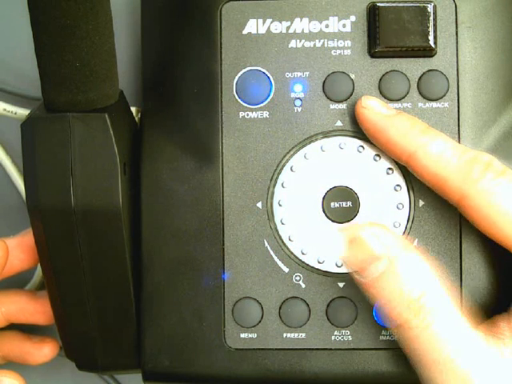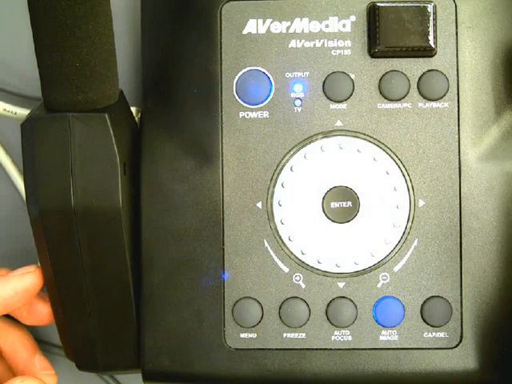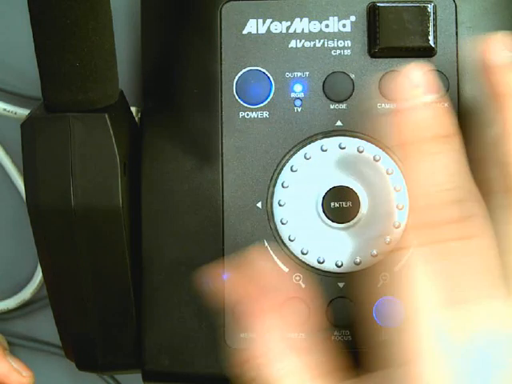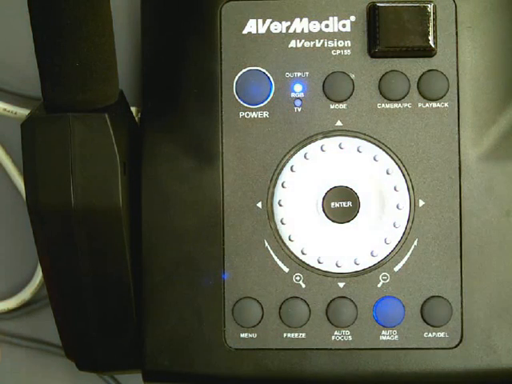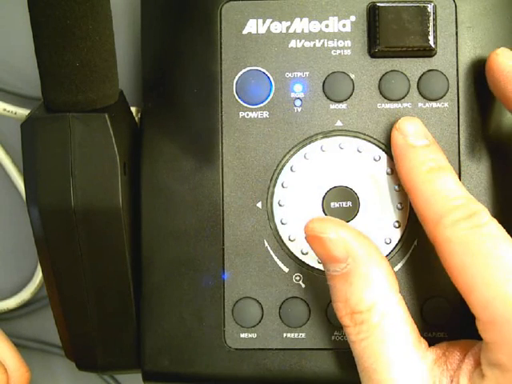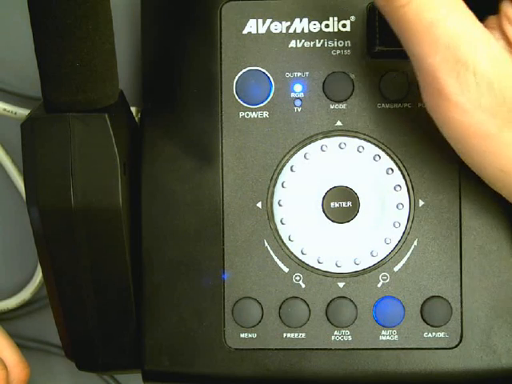Basically, text is for any document that has a lot of text on it, graphics for a lot of pictures, and a high frame rate is if you're showing anything like my hand moving, where you want that flicker. The camera will automatically adjust the settings to best suit whichever mode you're in. Camera PC will switch between the camera and PC, assuming you have the PC input coming in at the top.